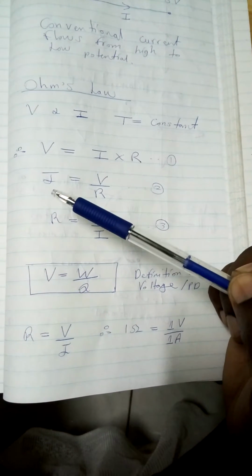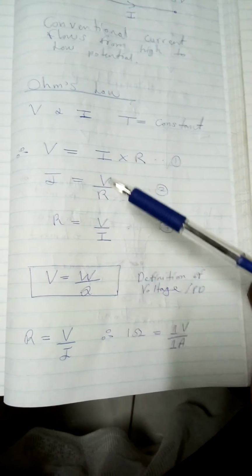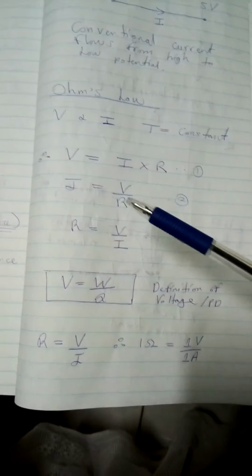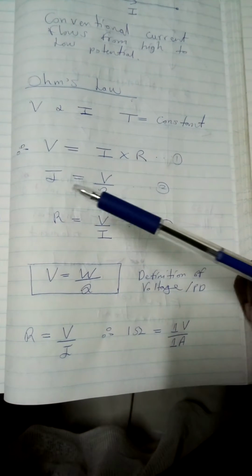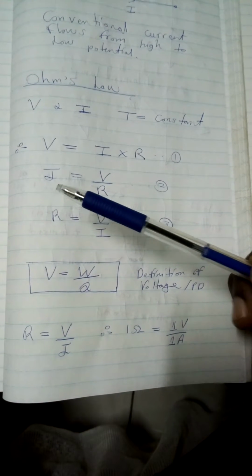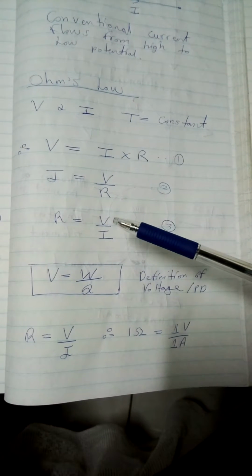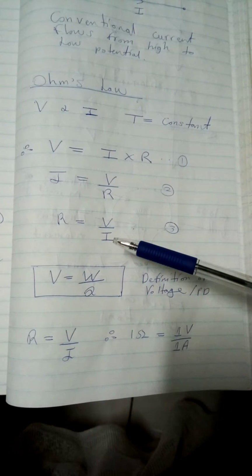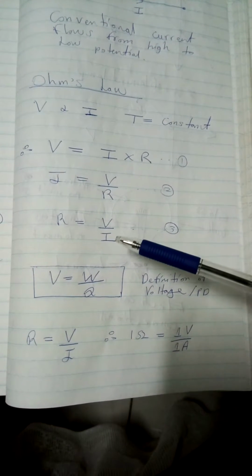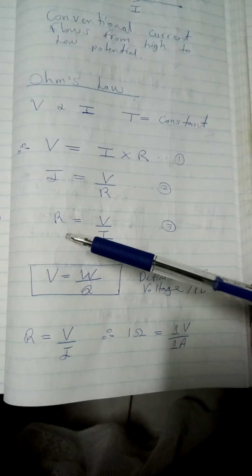If I want to find current, however, the current I is equal to V divided by R. Once I know the voltage and I know the resistance, I can calculate the current flowing in my circuit. Also, if I want to calculate my resistance, R is equal to voltage divided by current. So once I have my voltage and once I know current, I can calculate my resistance.